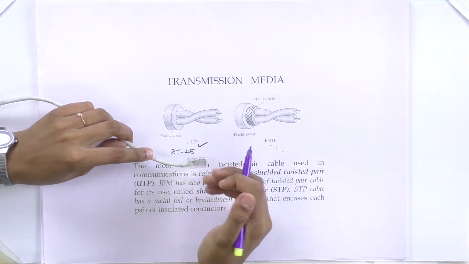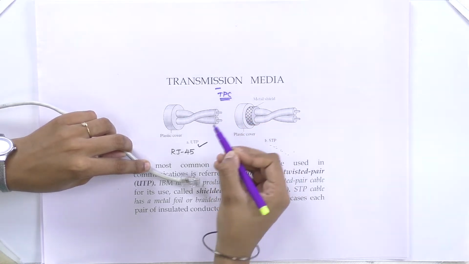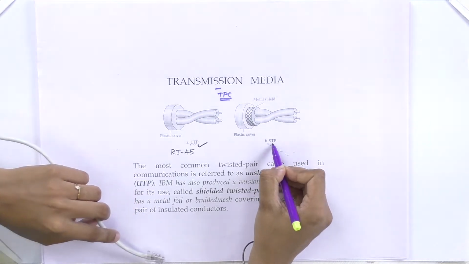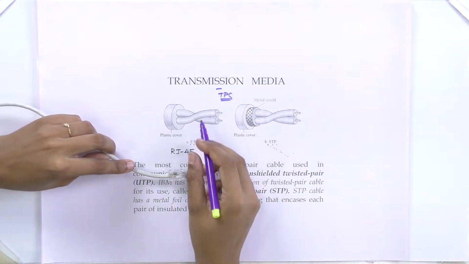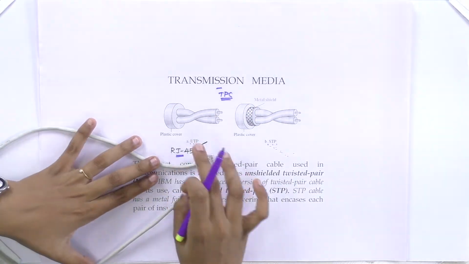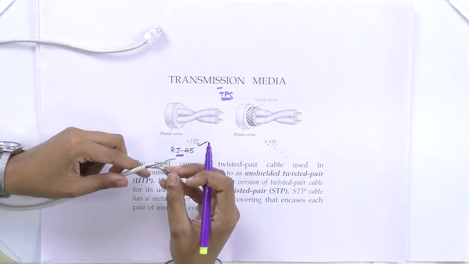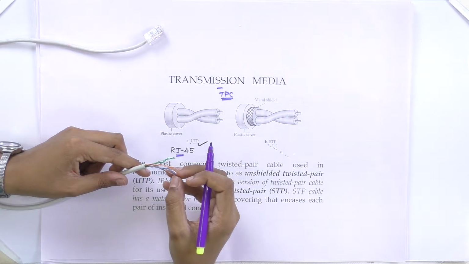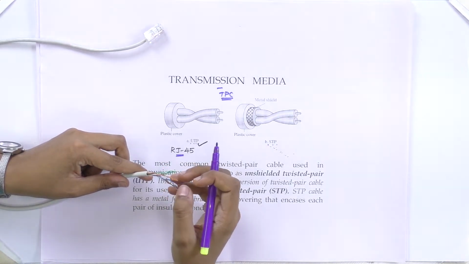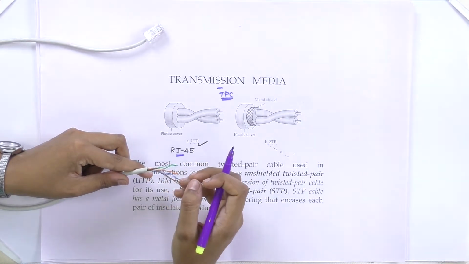You can categorize the twisted pair cable into two types: unshielded twisted pair and shielded twisted pair. The most commonly used twisted pair cable is the RJ45, which is nothing but your LAN cable. Here one set of wires supports transmission, one is for receiving the signals, and the others are of no use and are simply grounded.